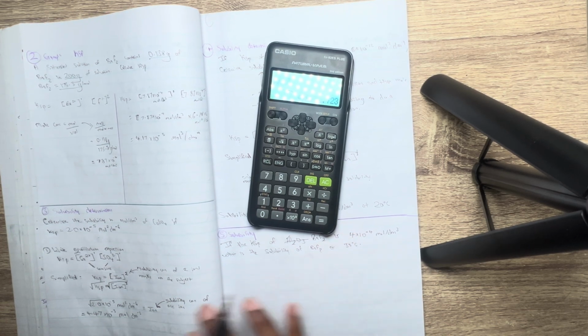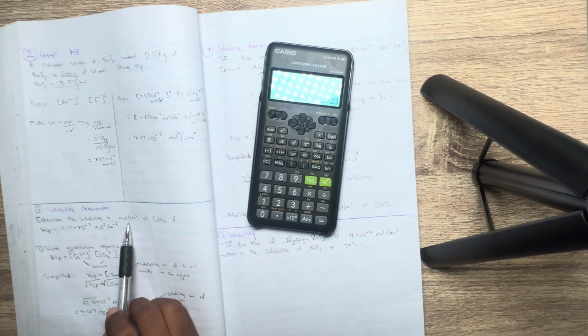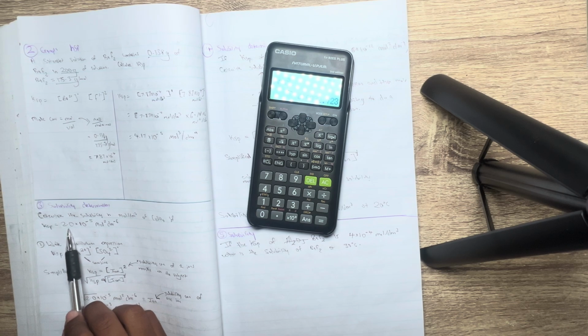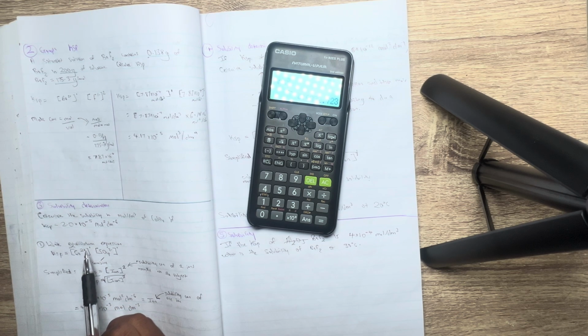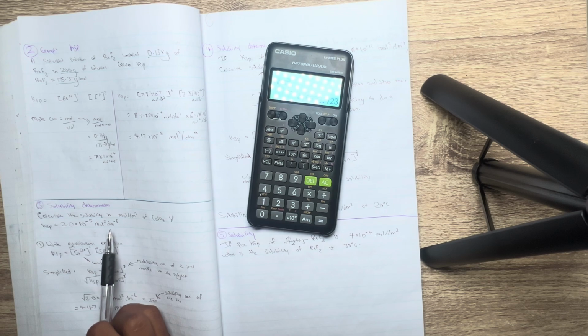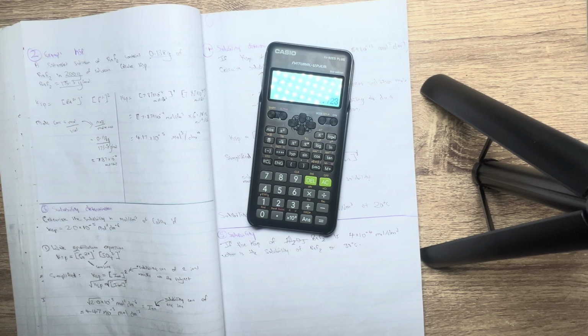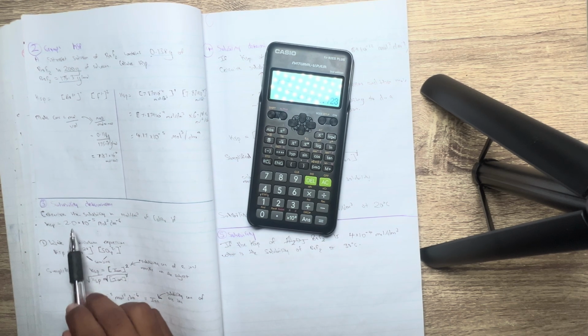Alright, so this says calculate the solubility in mole per dm cube of copper sulfate if KSP equals 2 times 10 to the minus 5 mole squared per dm to the minus 6. It's almost like working backwards. Right, we're calculating the solubility of copper sulfate if we have this value as KSP.